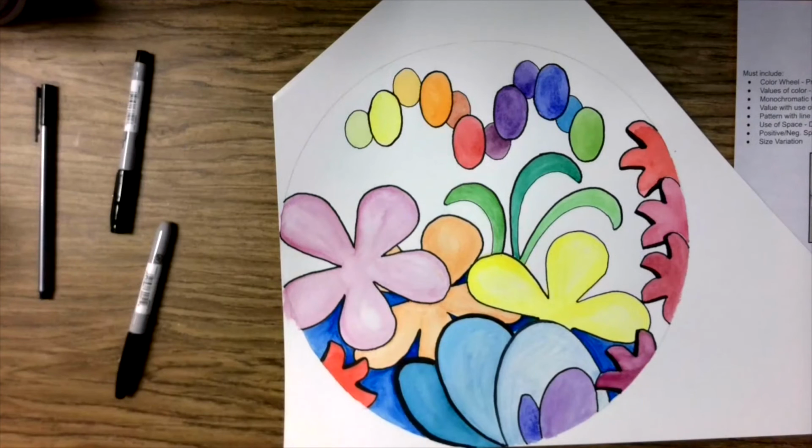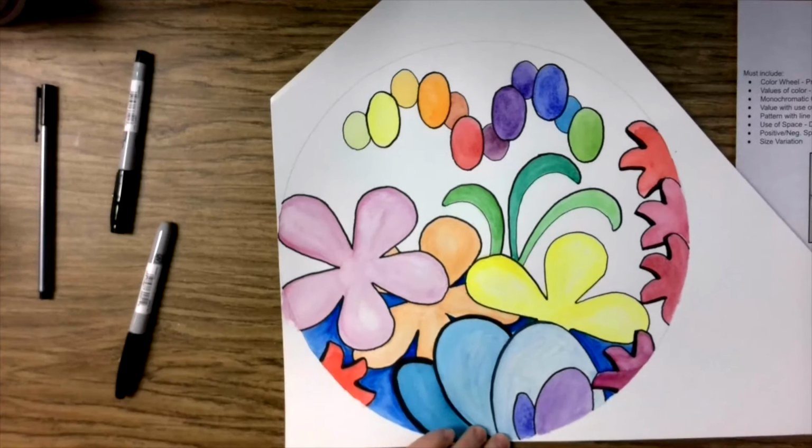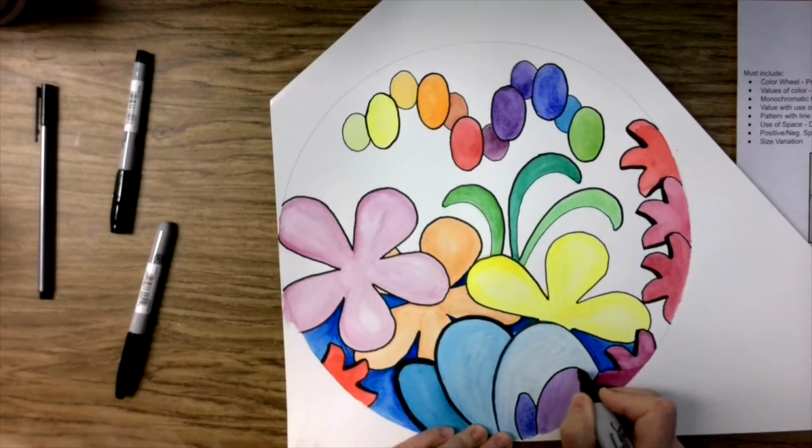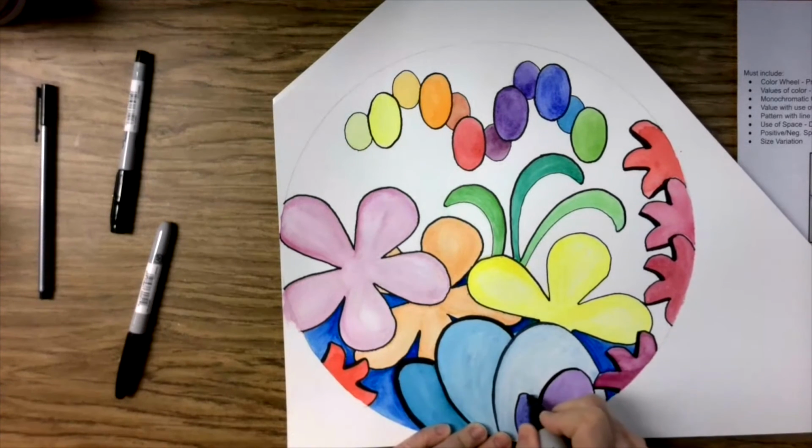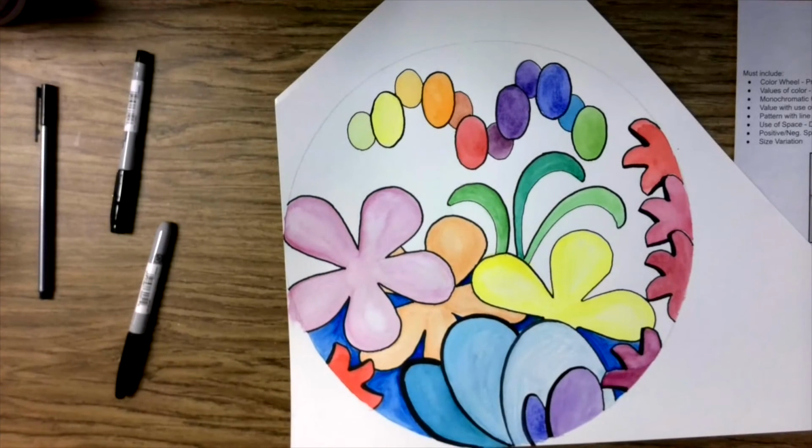So I think I'm going to do a thick one on this front one and change it up like that. And do that on this too. So I just did one side versus the other. It kind of looks like a cast shadow that way. Kind of created some depth.